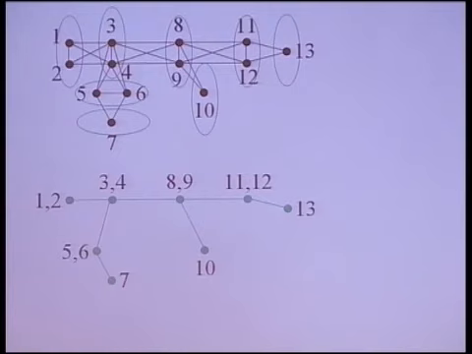And now if we draw the critical clique graph, this is a tree. And this is not a coincidence, because we started off with a 3-leaf power, in fact.